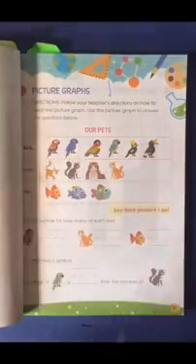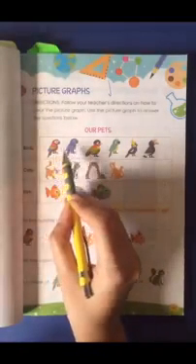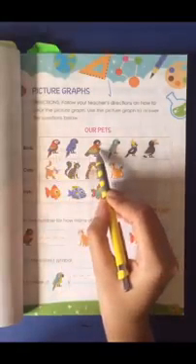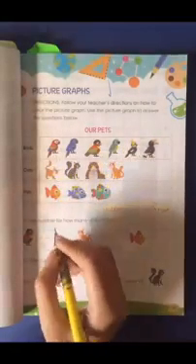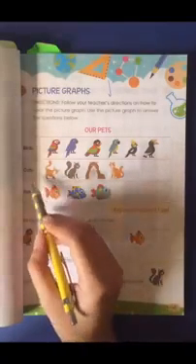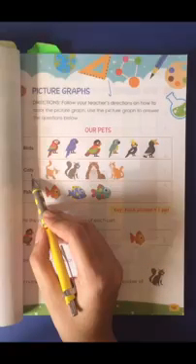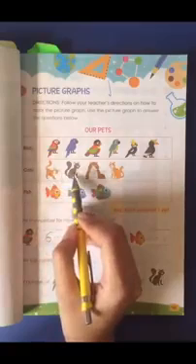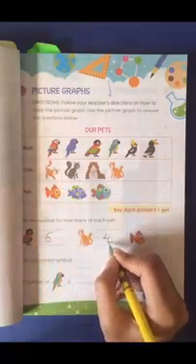First label we have here is birds. We will count how many birds we have. 1, 2, 3, 4, 5, 6. We will write here 6. We have 6 birds. The second label we have is cats. We will count how many cats we have. 1, 2, 3, 4. We will write here 4.